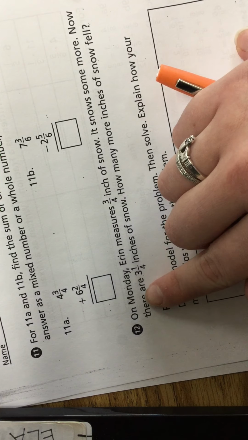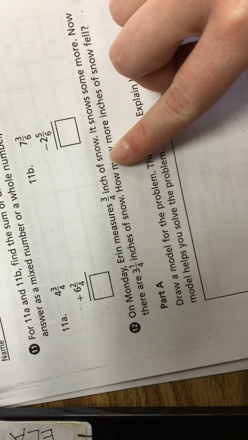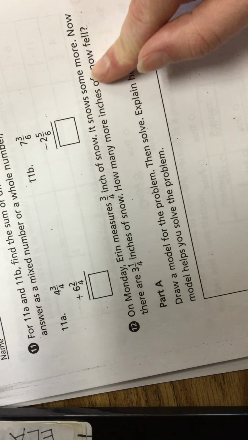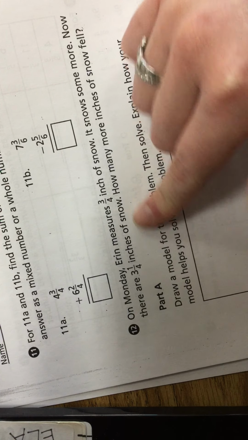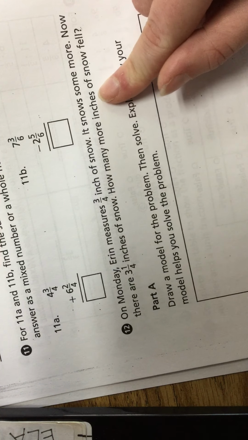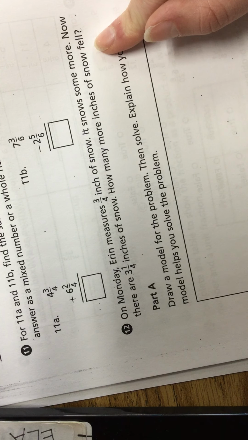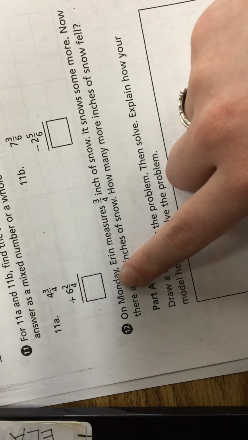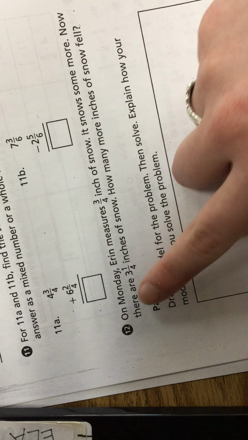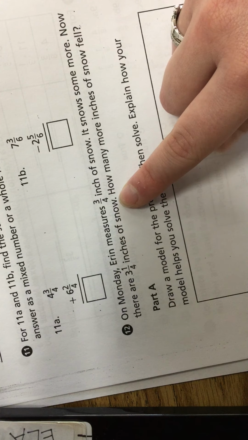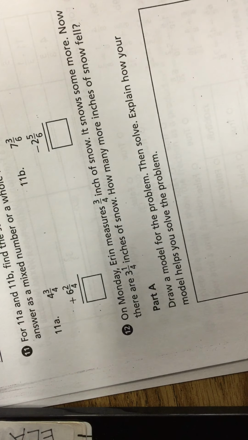When you're ready, number 12 says, on Monday, Aaron measures 3/4 inch of snow. It snows some more. Now, there are 3 1/4 inches of snow. How many more inches of snow fell? How many inches of snow fell after that 3/4 inch?